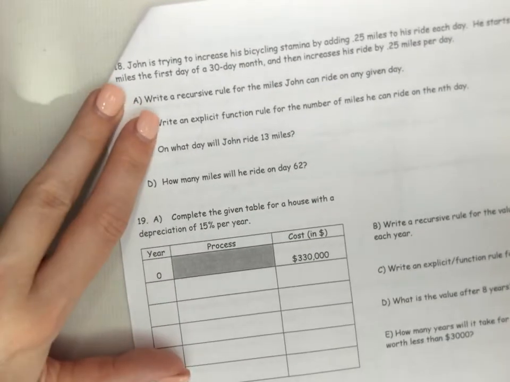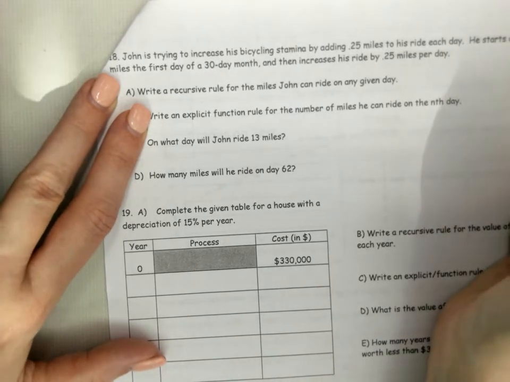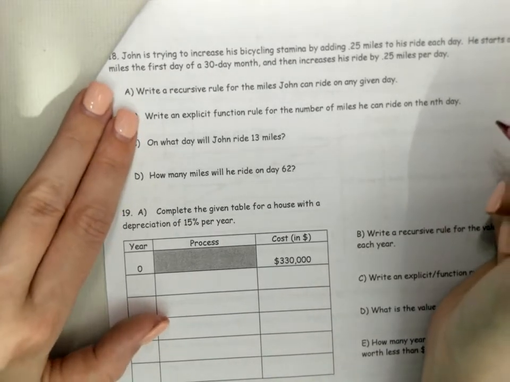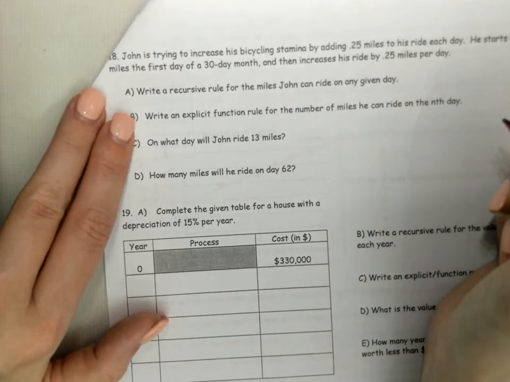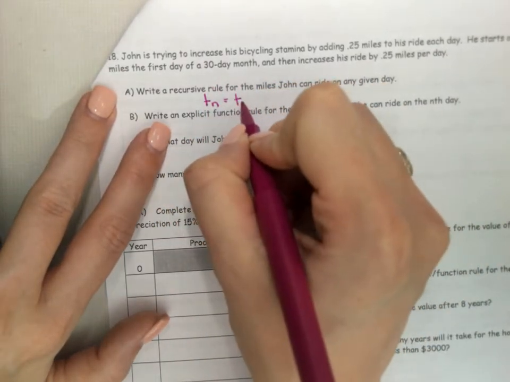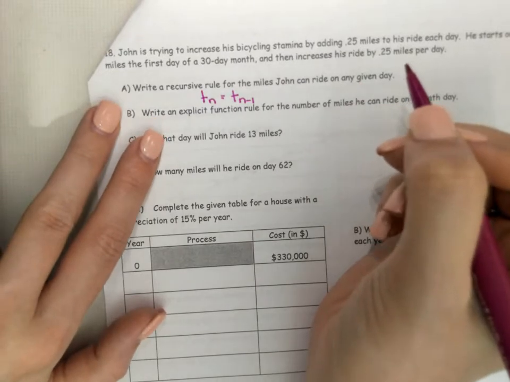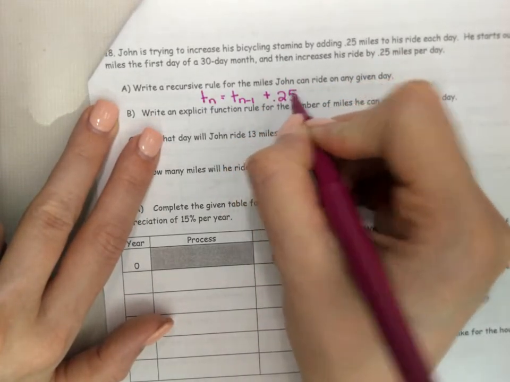John is trying to increase his bicycling stamina by adding 0.25 miles to his ride each day. He starts out riding 4 miles a day of a 30-day month and then increases his ride by 0.25 miles per day. Write the recursive rule. So Tn equals Tn minus 1, because that's how recursive always starts. And we're just adding 0.25 miles per day.